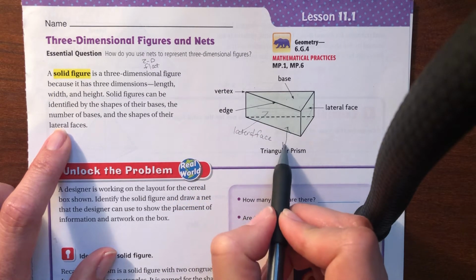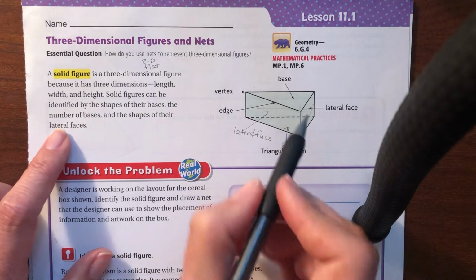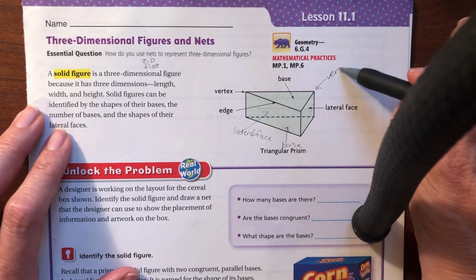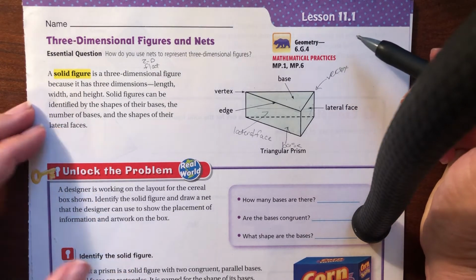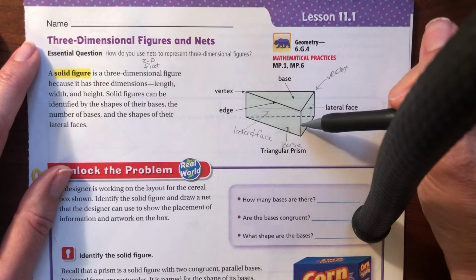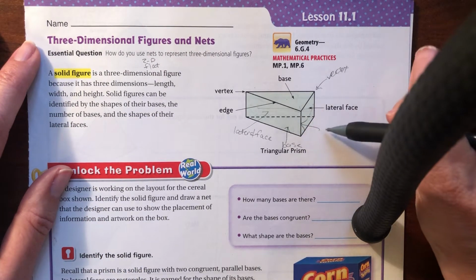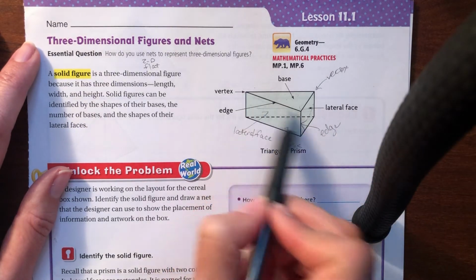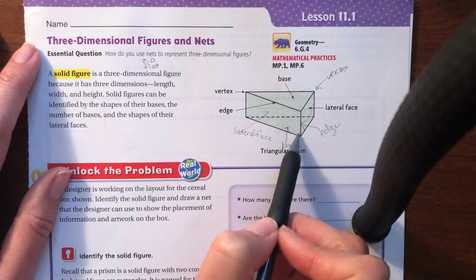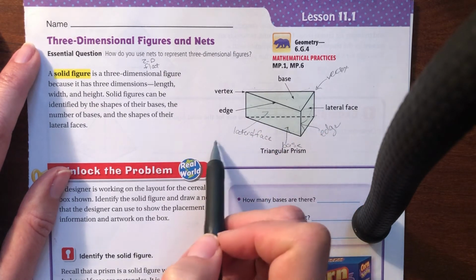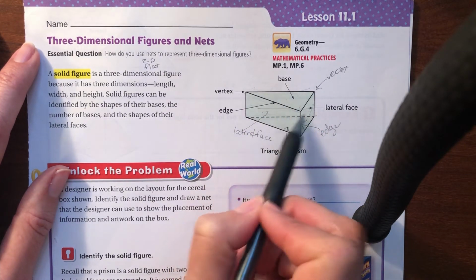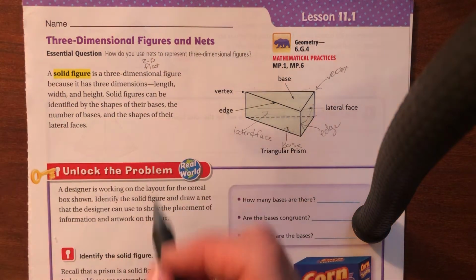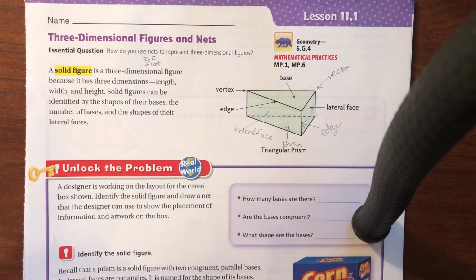This is another base. This is another vertex. There isn't just one, in other words. There can be multiples. This is another edge. In fact, there's 1, 2, 3, 4, 5, 6, 7, 8 edges that I can see easily on this three-dimensional figure. All right, let's get started on our problem.